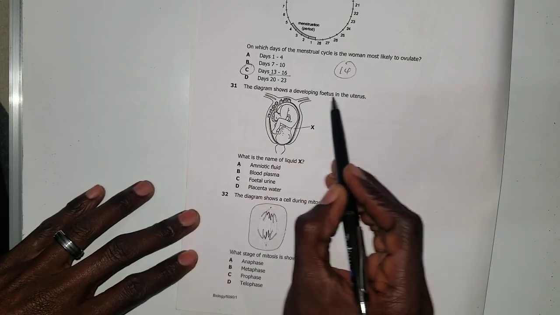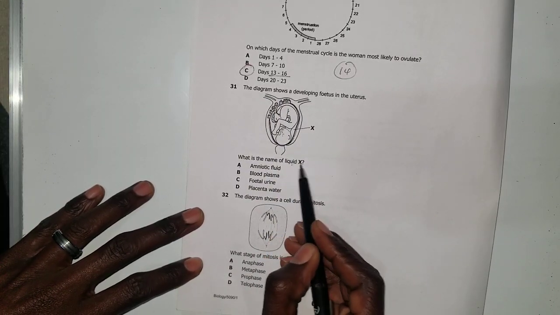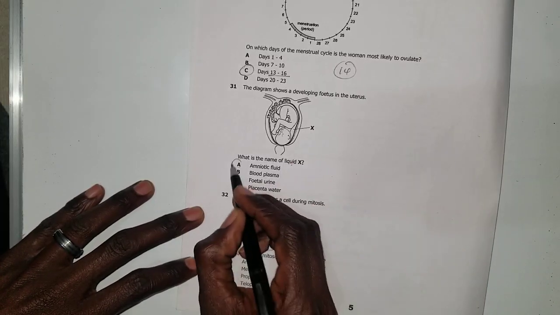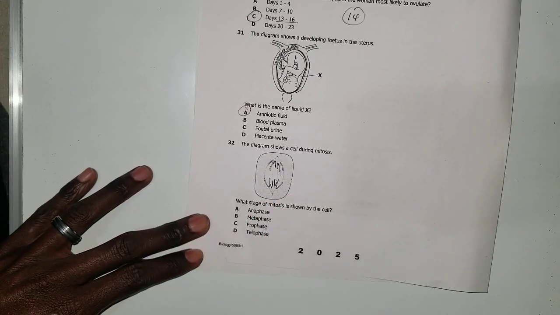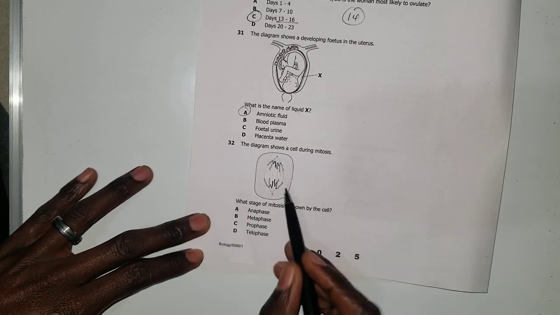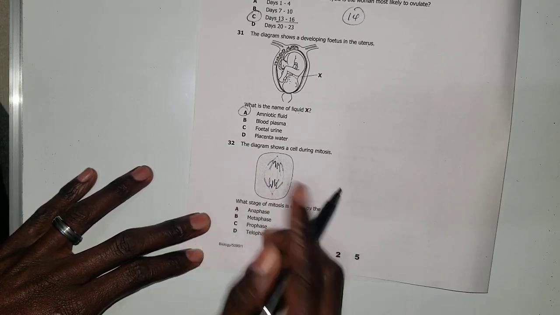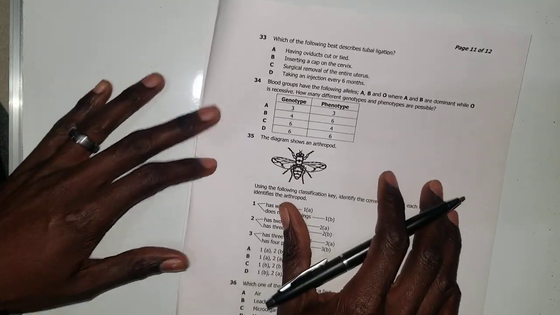The diagram shows a developing fetus in the uterus. What is the name of liquid X? Please watch my other video. You'll be able to see that's what we call the amniotic fluid. The diagram shows a cell during mitosis. So they are pulling away and away because they are moving away from the center. That's called anaphase. Watch my other video. You'll be able to see why they are saying that that is the case.